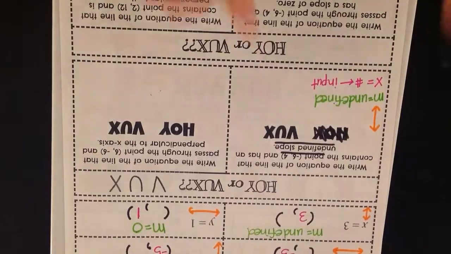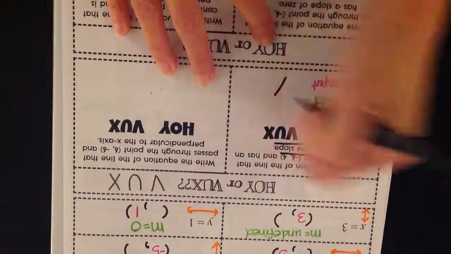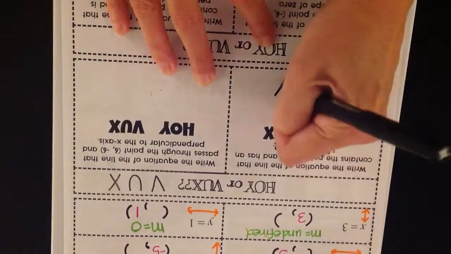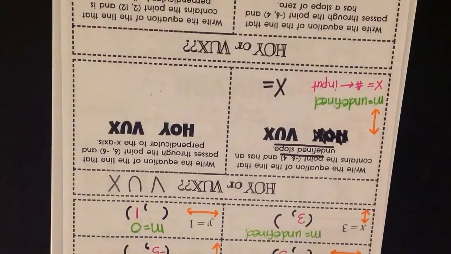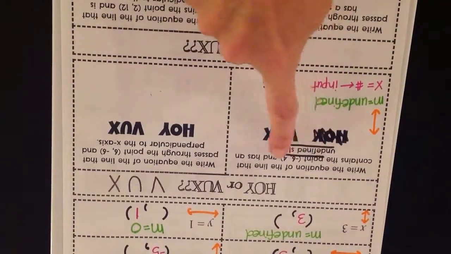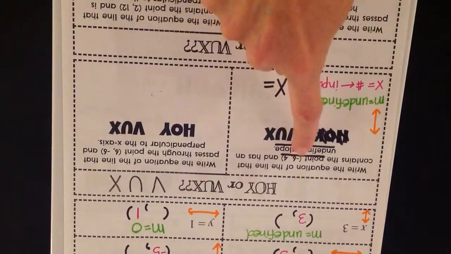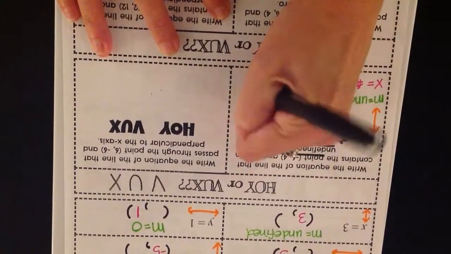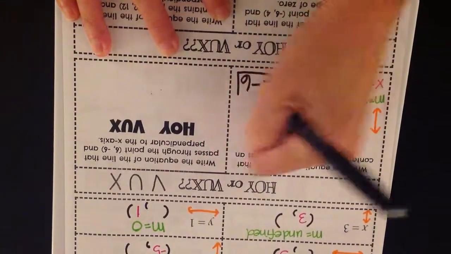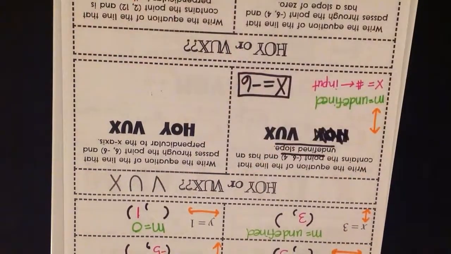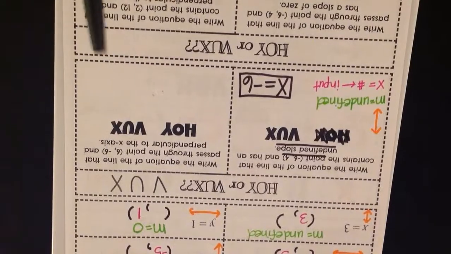So now I want to write the equation of the line. So they're asking for this part for my answer, so I'm going to say x equals, and then I've got to figure out of this point, which number is the input value? Well, it'd be where the x coordinate is, and that is -6. So my equation for my vertical line is x equals -6.